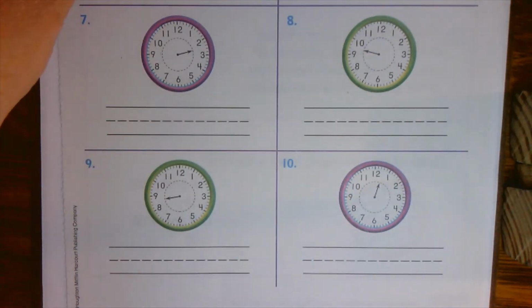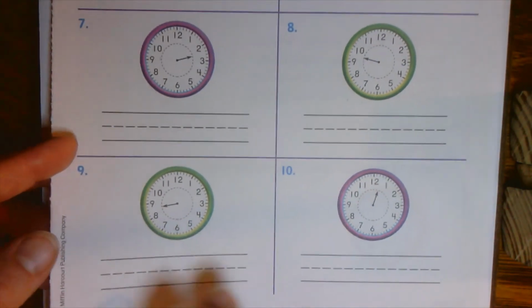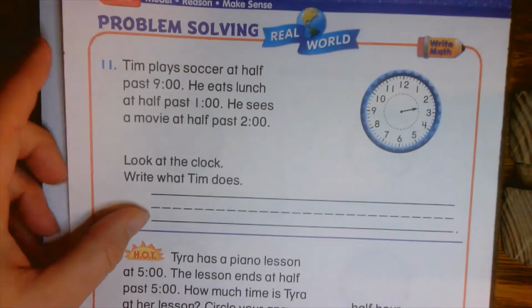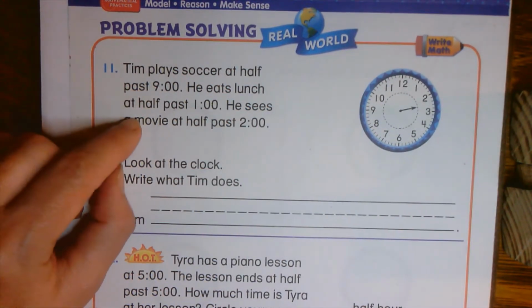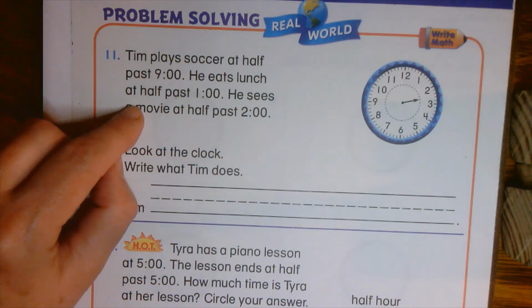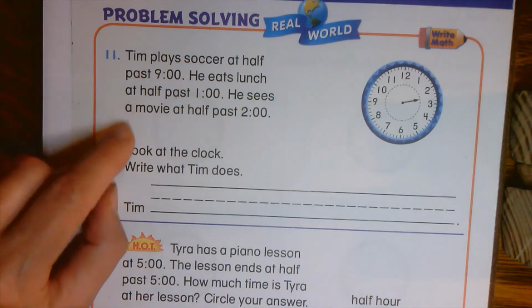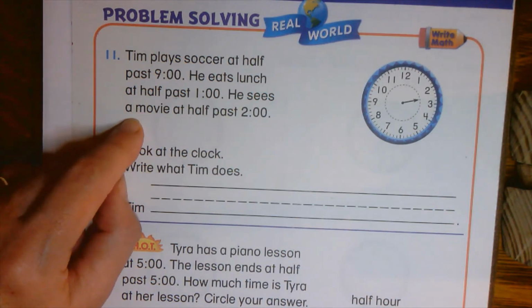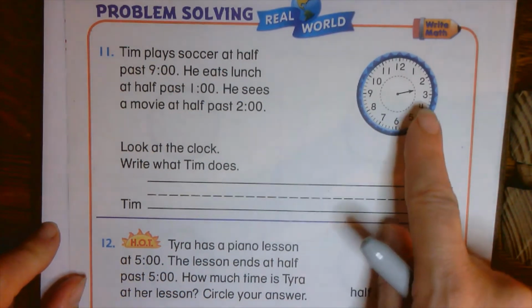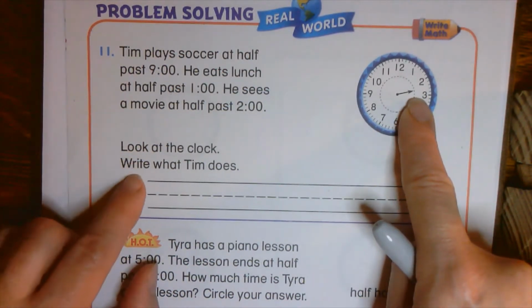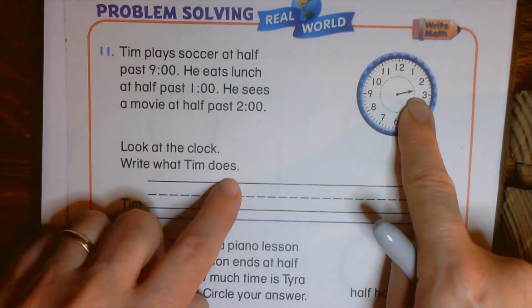not 10 o'clock. Then last page, Tim plays soccer at 9 o'clock. He eats lunch at 1 o'clock. He sees a movie at 2 o'clock. So look at the clock and write what Tim does.